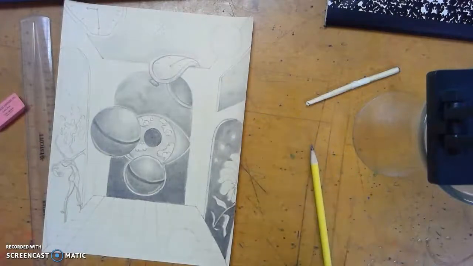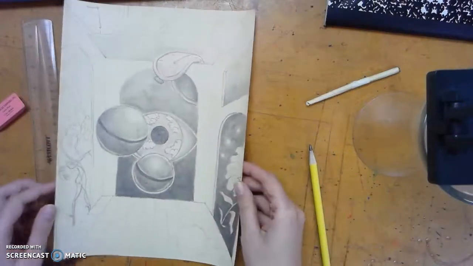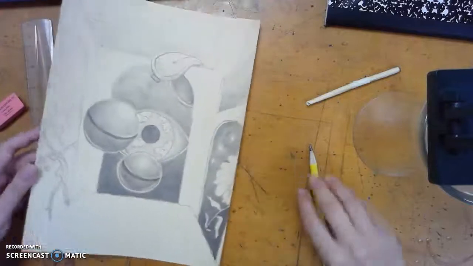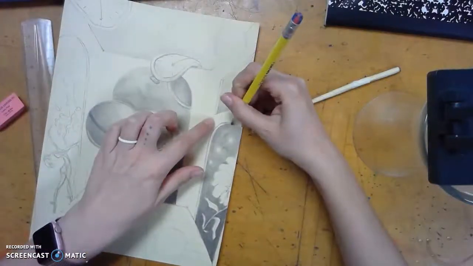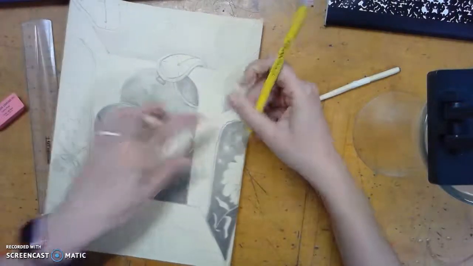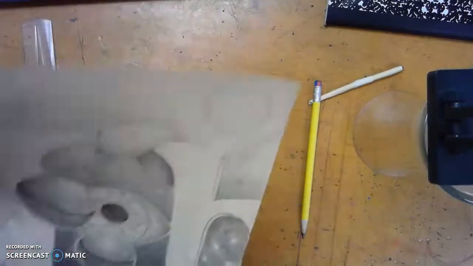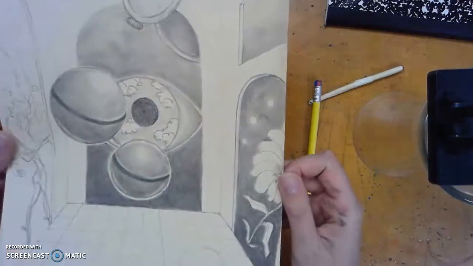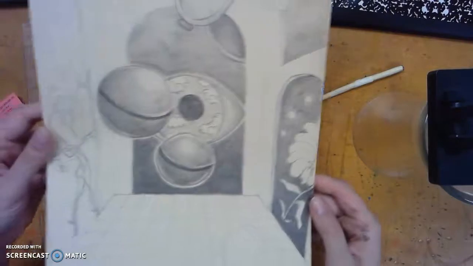There we go. Awesome. All right, now that we've made these walls dimensional, take a look, draw yours like that. If you need to pause it, you can.